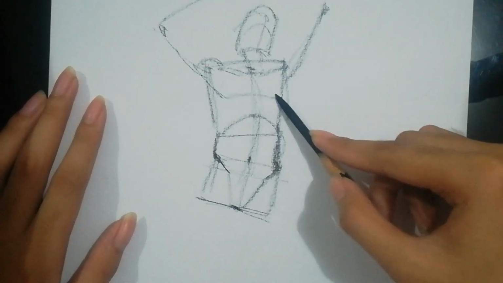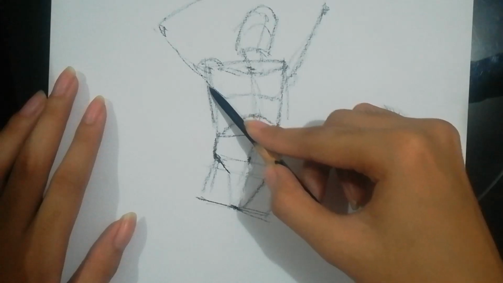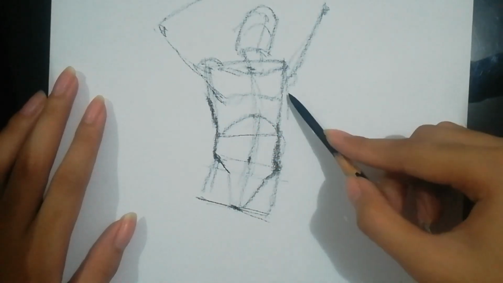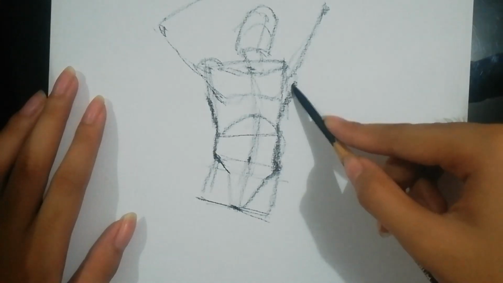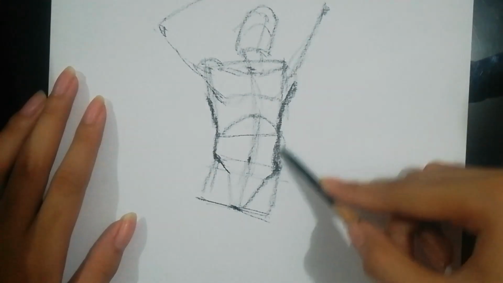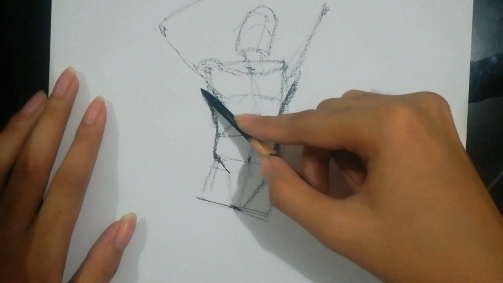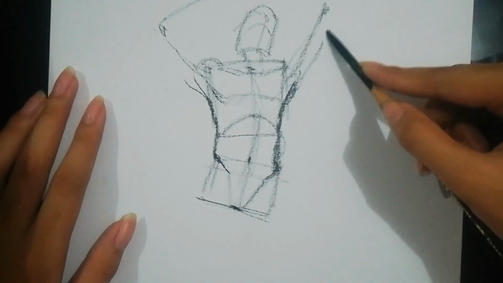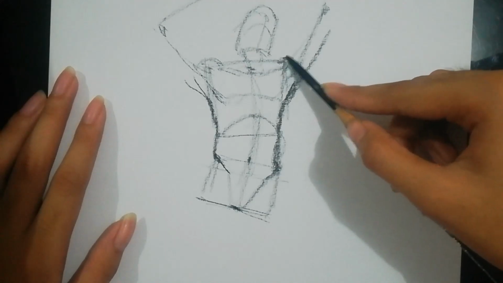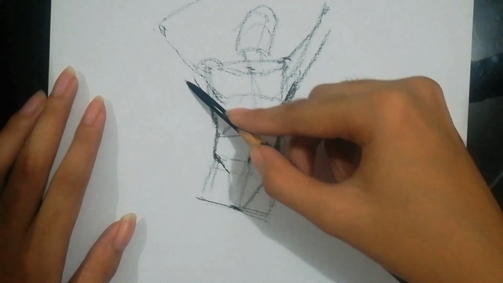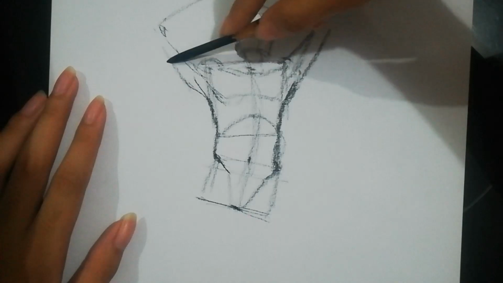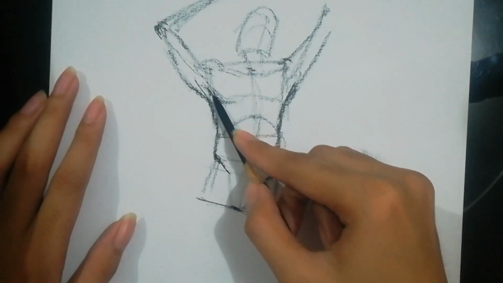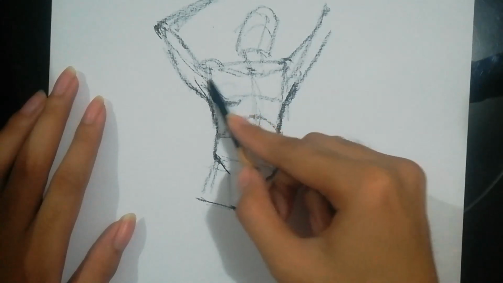Now I am sketching the chest. And then over the muscle of the chest is the breast.